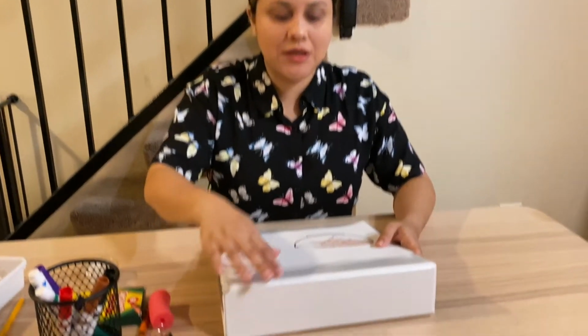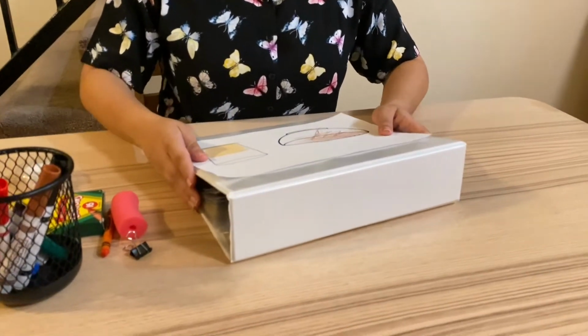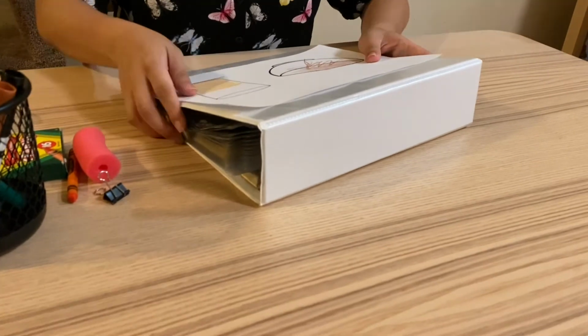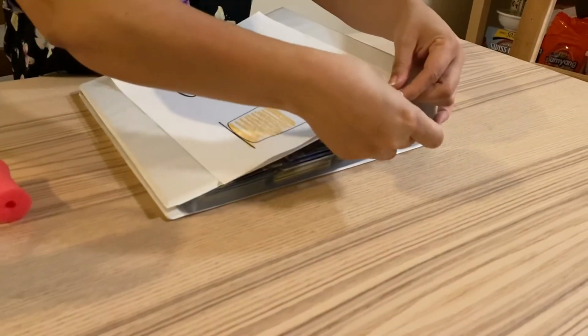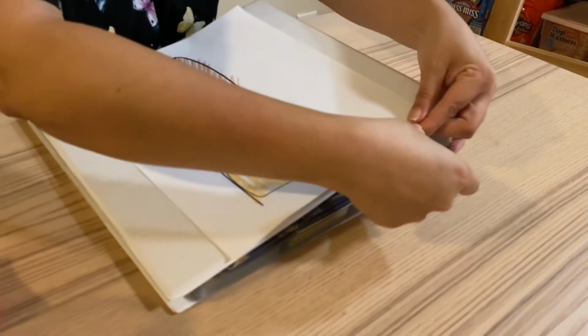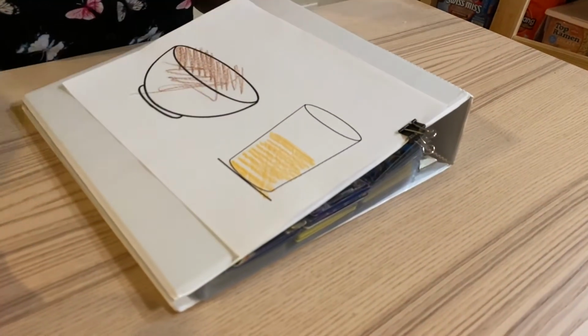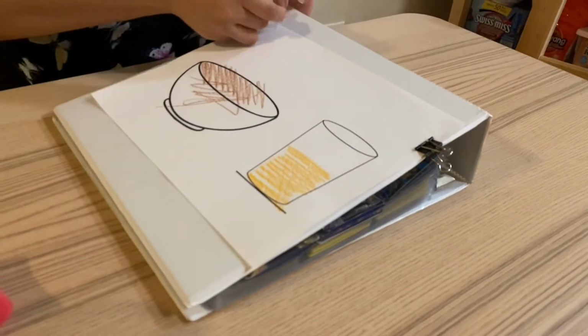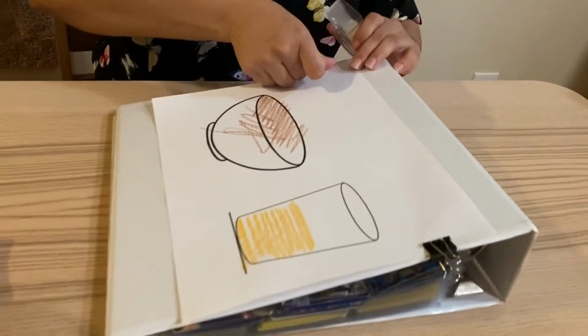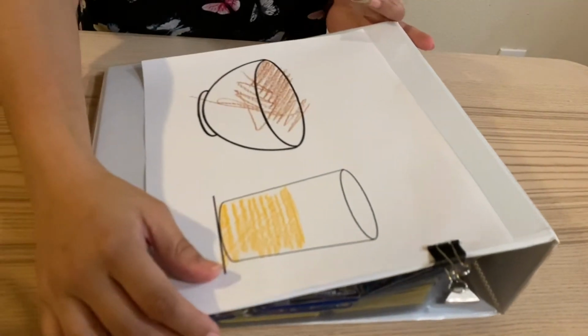So a few adaptations I created for this activity is that you can use a 3-inch binder like this one to use as a writing surface. You can also use a binder clip to hold the paper. If you don't have a binder clip, you can also use tape to hold down the paper to make it easier to color, right?